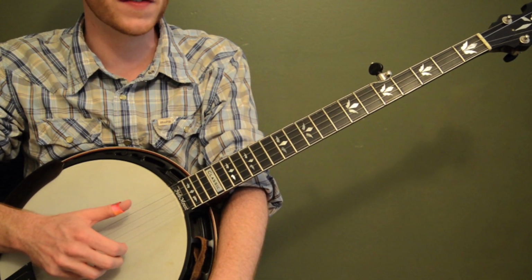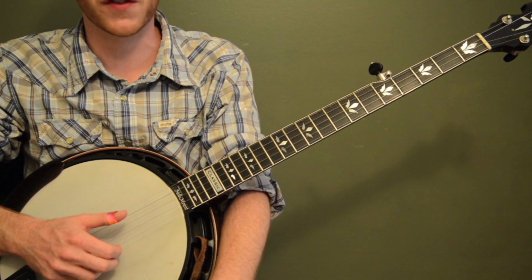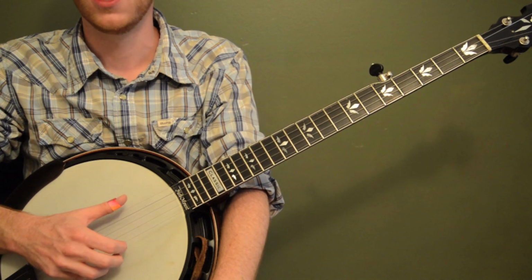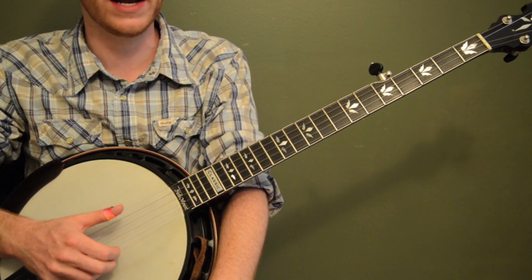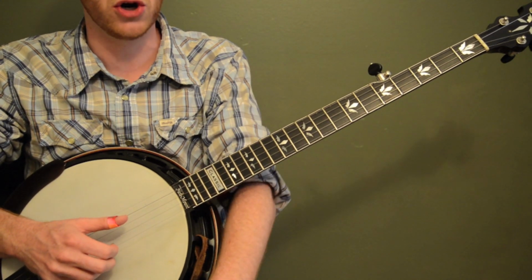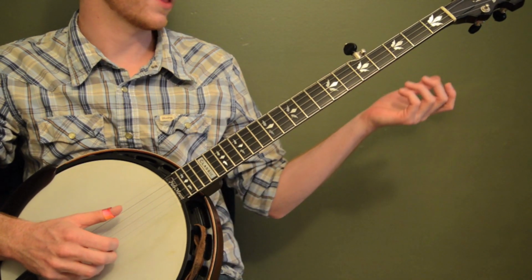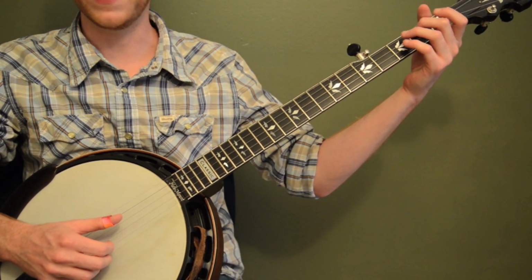Okay, so the first thing we need to do is figure out which of those 3 notes we need to end on. And it just depends on the song. So it takes a little bit of ear training to start hearing those different chord tones. But one thing you can do is connect them to a song. So you could do something like Will the Circle Be Unbroken, which starts on the G.